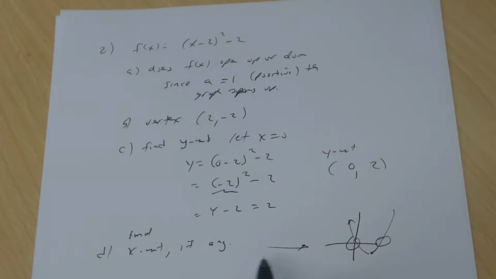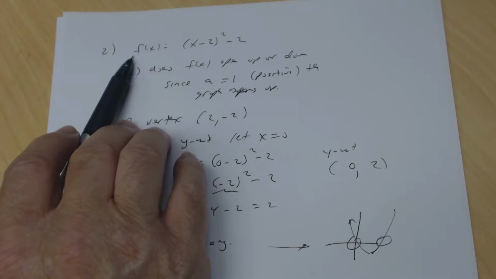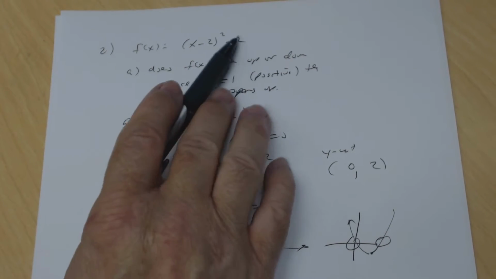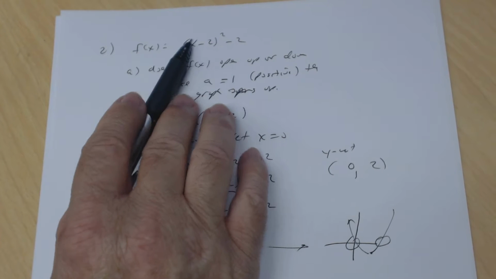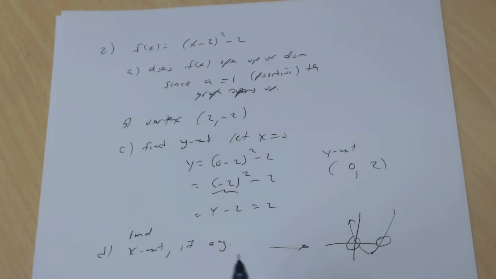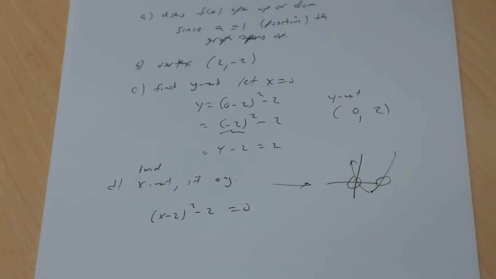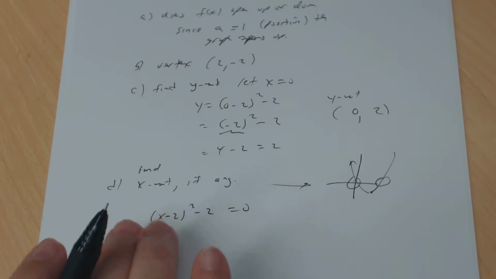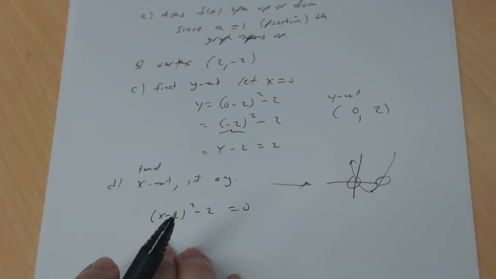All right. Find the x-intercepts. You let f of x equal 0. You let y equal 0. So basically, this function on your right is going to have to equal 0. So what I'm saying is that x minus 2 squared minus 2 must equal 0. And then notice it's in that vertex form. So at some point, you're going to take the square root of both sides.